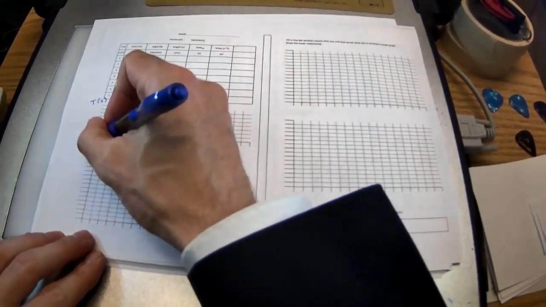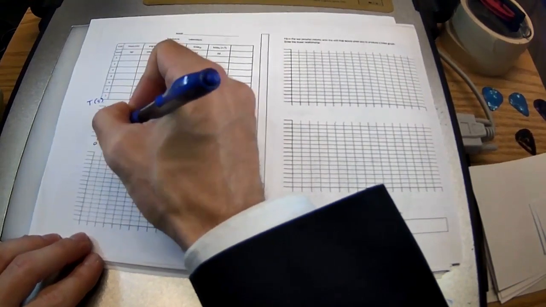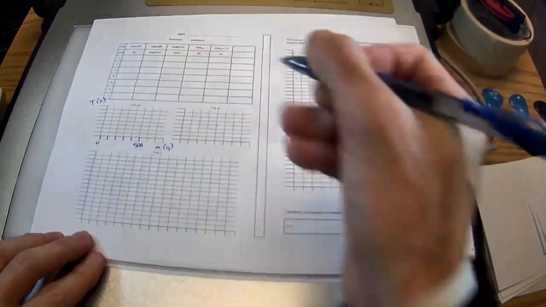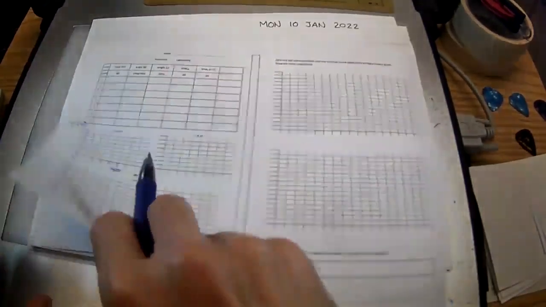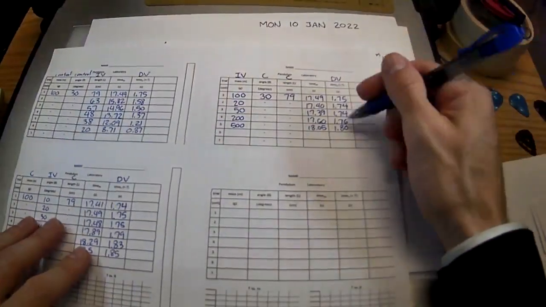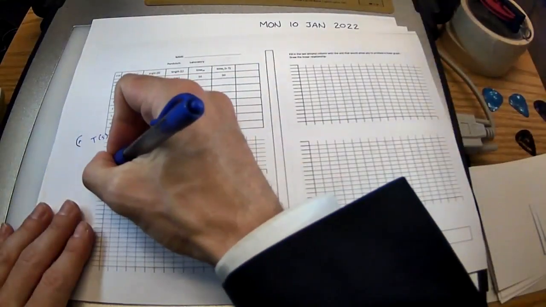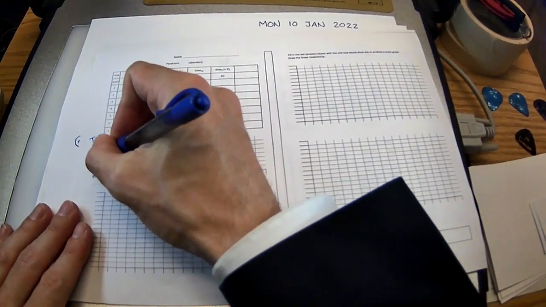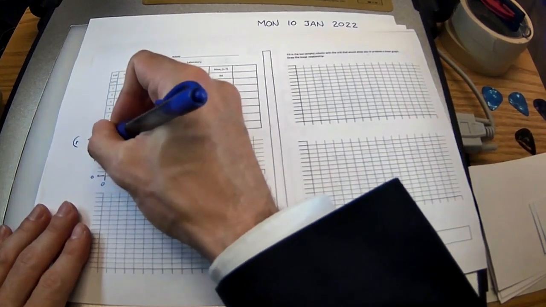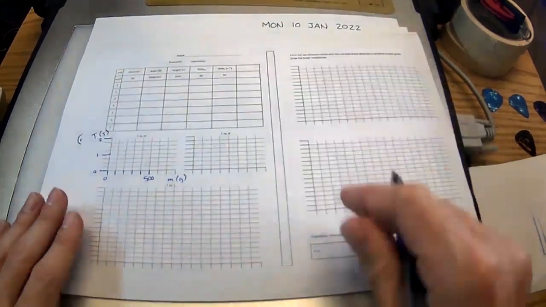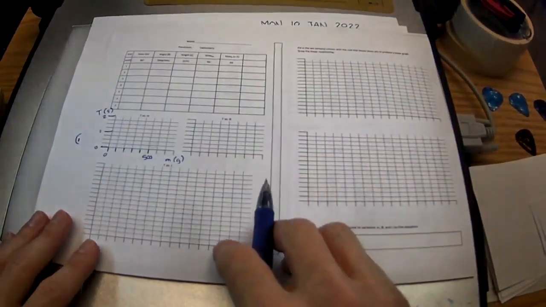And then the time period in seconds was pretty consistent. The biggest number is 1.80, so it pretty much goes up to 2 seconds. So 0, 1, 2. That should contain all the data.